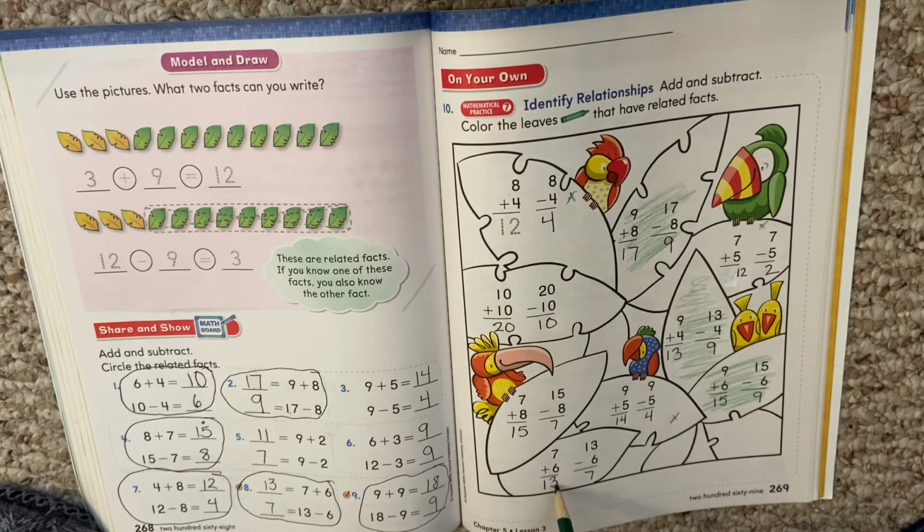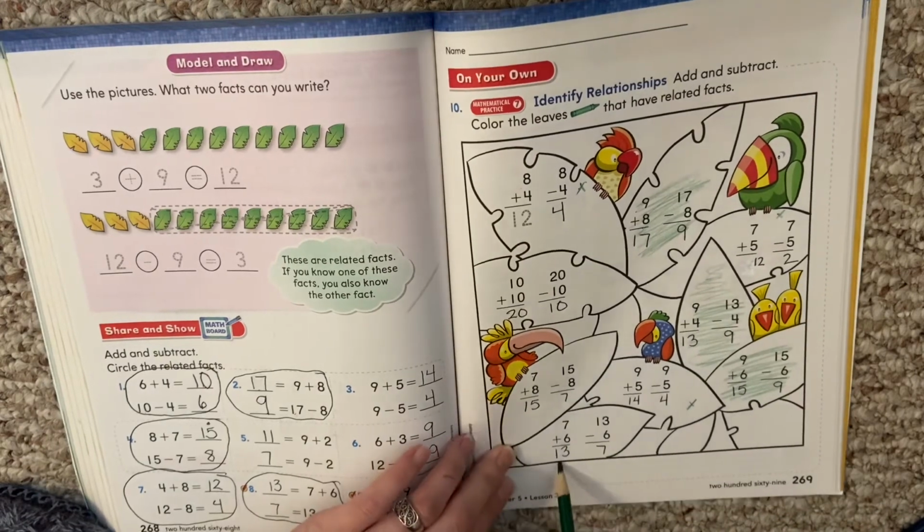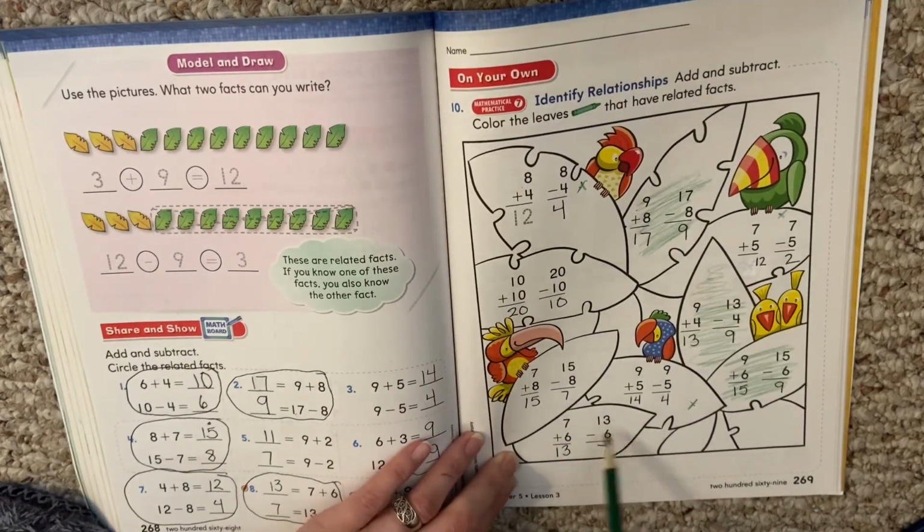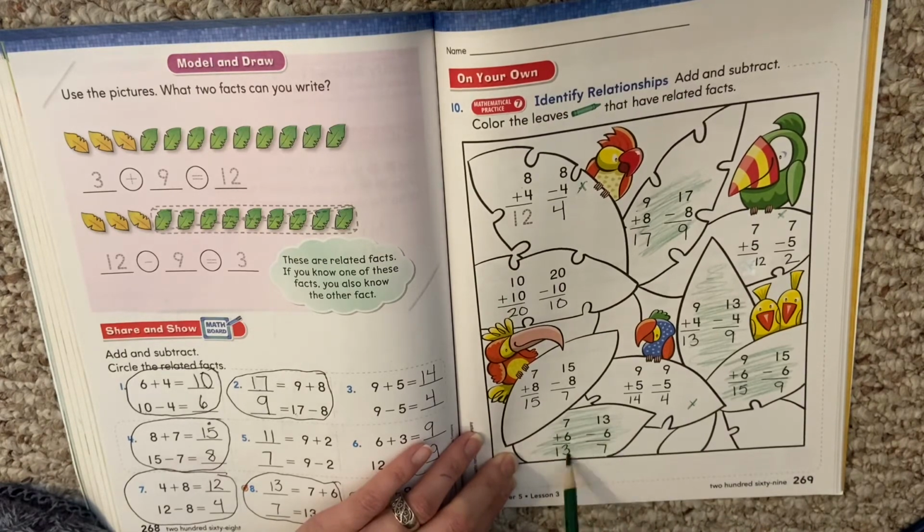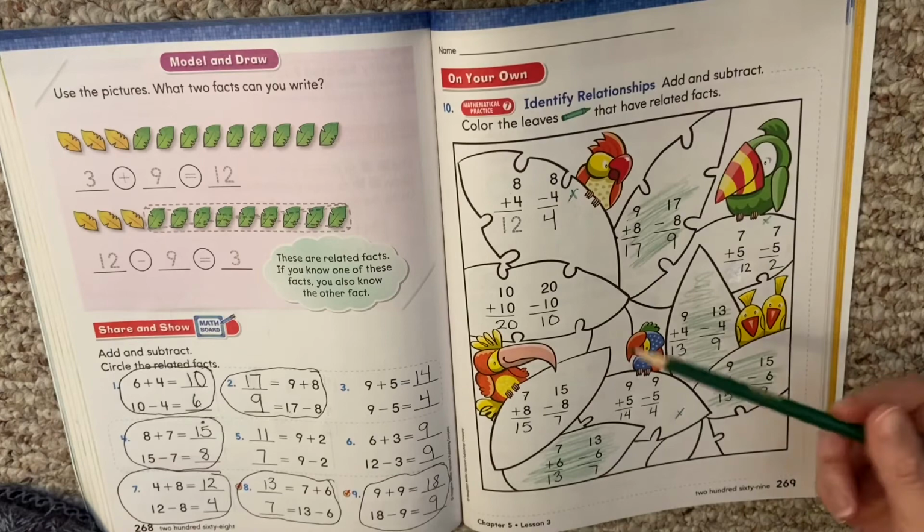Down here, 7 plus 6 equals 13. 13 minus 6 equals 7. Same numbers, 7, 6, 13, 13, 6, 7. Yes, we started with our biggest number for our minus problem, so it works. Give it a quick shade. We'll go back and finish filling it in later.